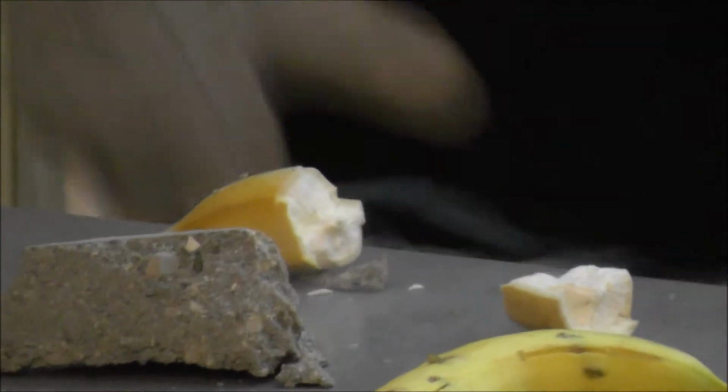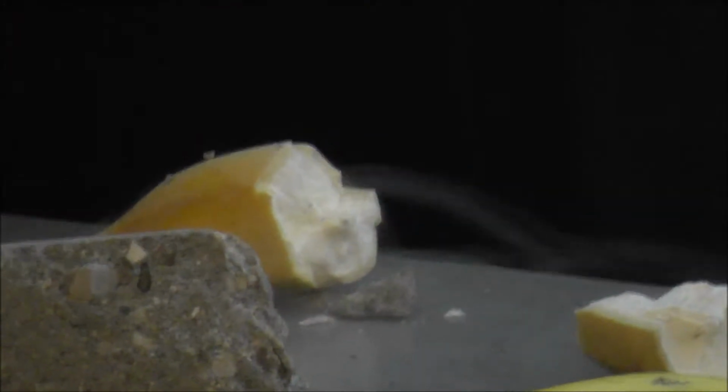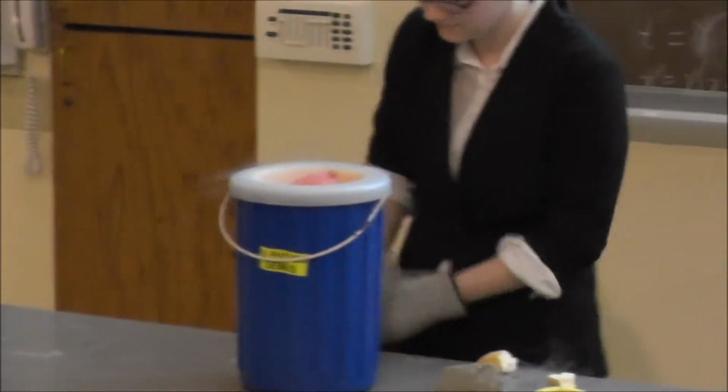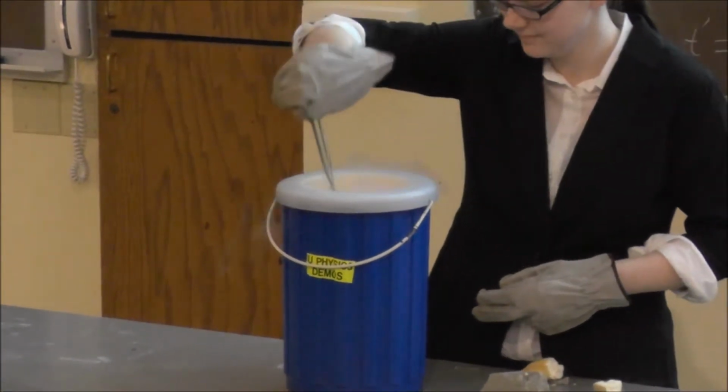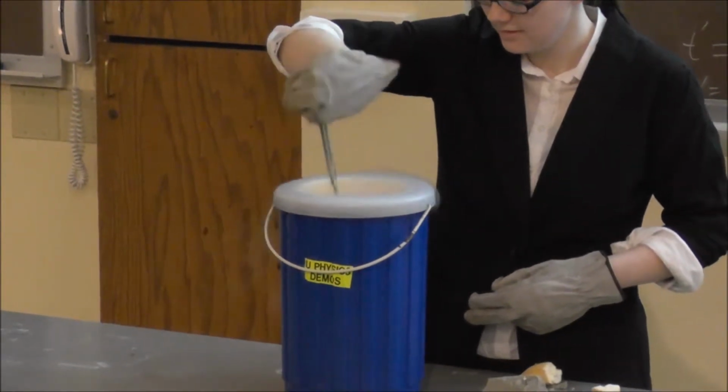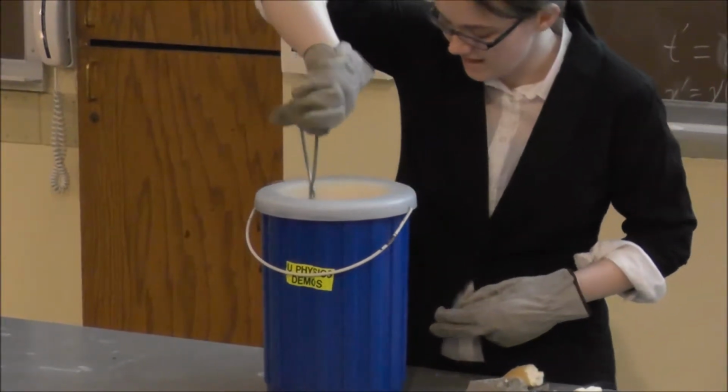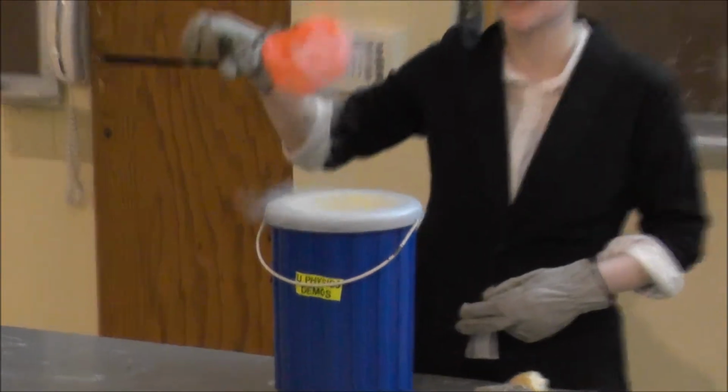Now, another cool thing you can do with this liquid nitrogen is you can take this balloon and stuff it down in here, and it'll shrink because the air molecules are slowing down. And then if you take it out, it gets big again as the air expands because it's heating up.